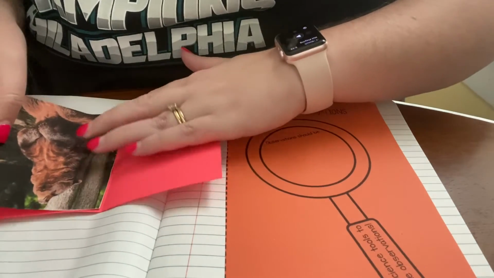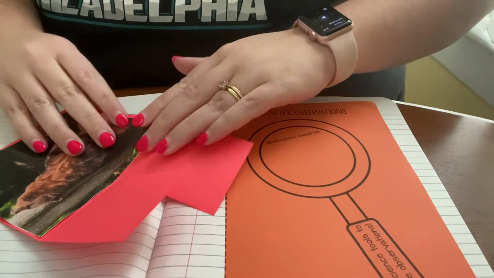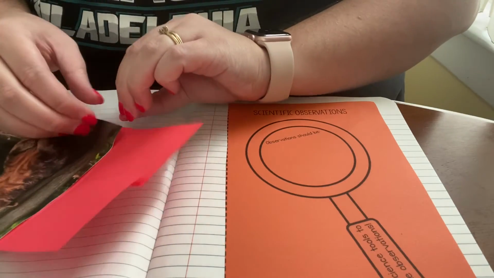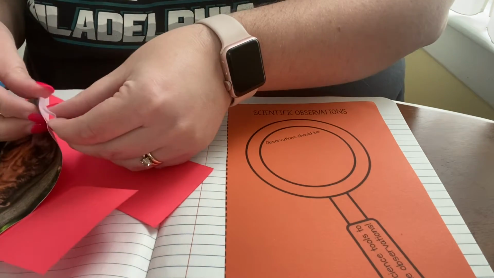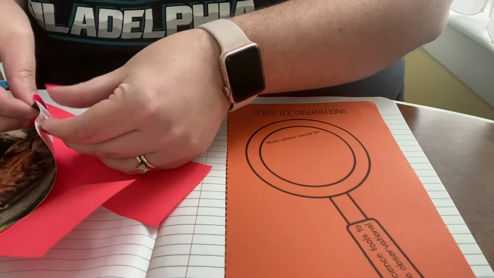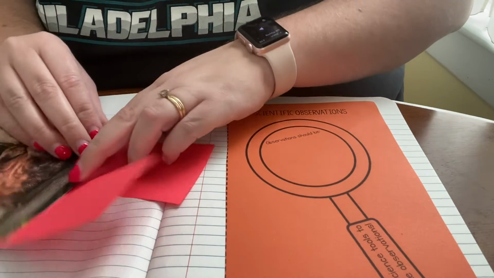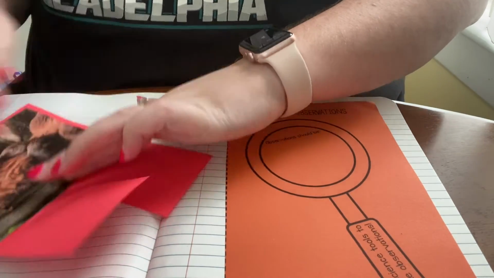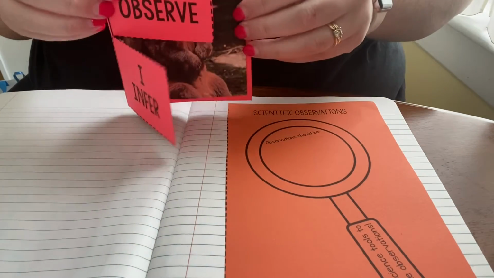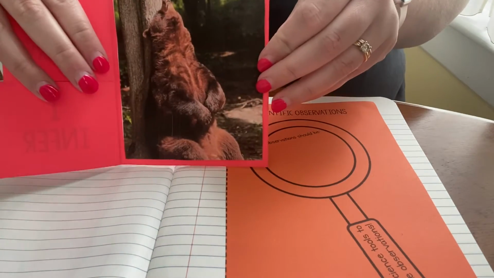Or a little bit of glue dots, a little bit of a glue stick to get the perimeter. Just fixing the tape a little bit on this one corner. And here we go. So now we have almost like a little book of it saying I observe, I infer, and then when I open up those tabs, here's the bear.